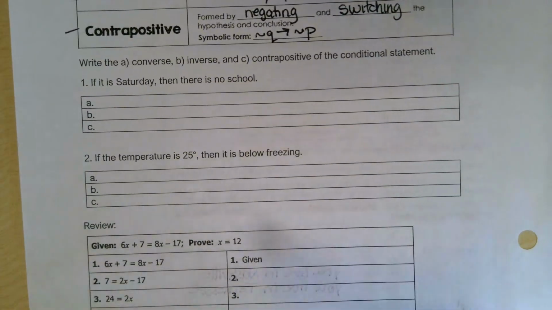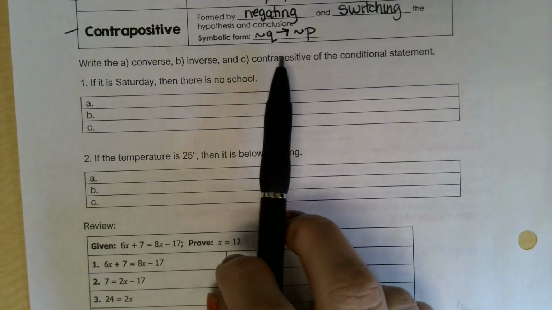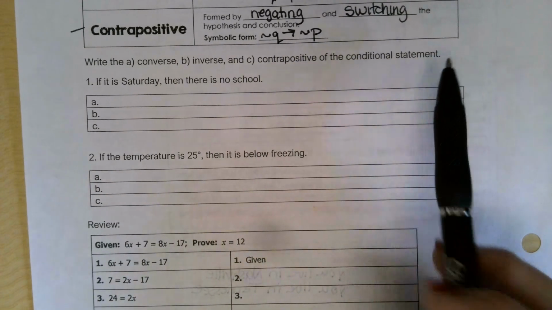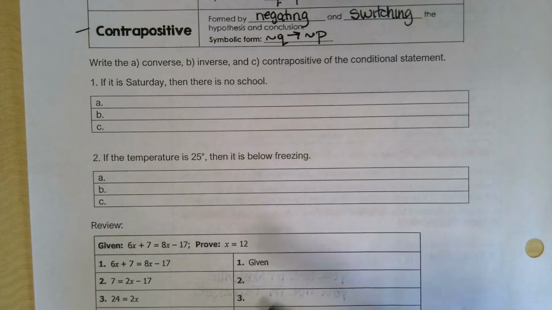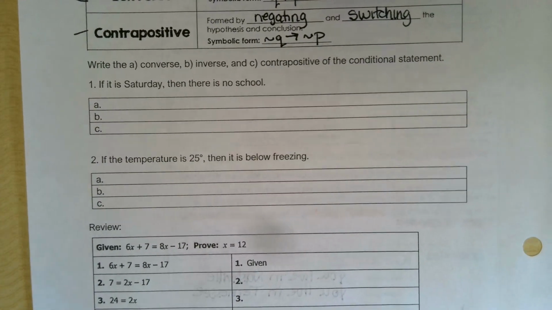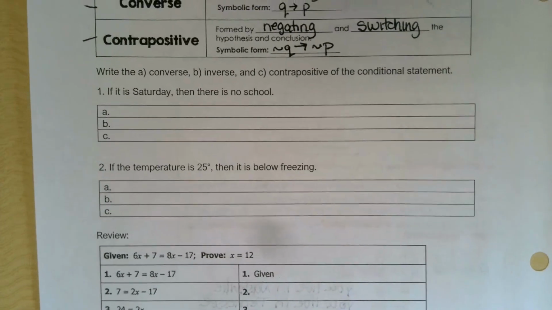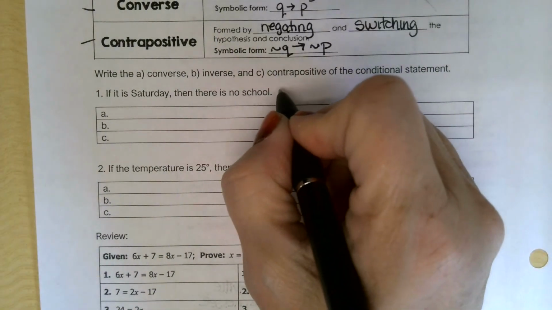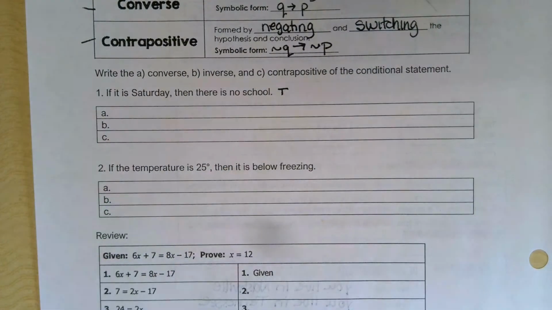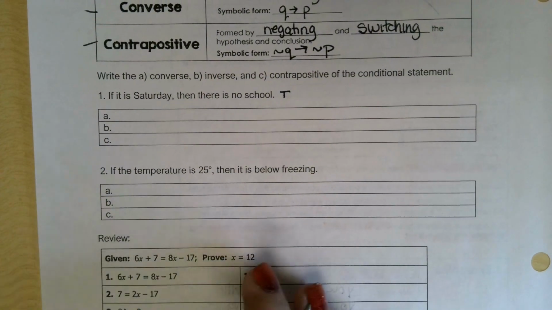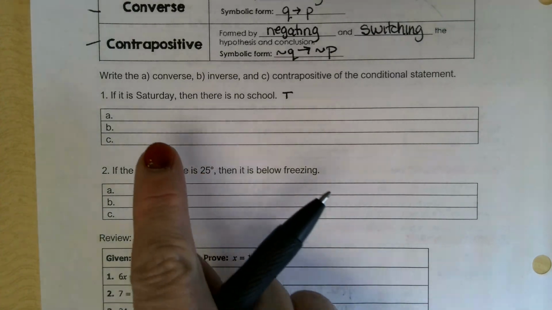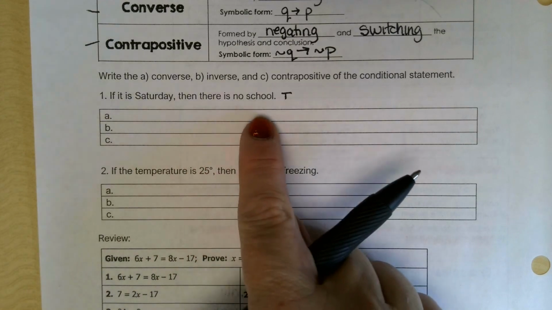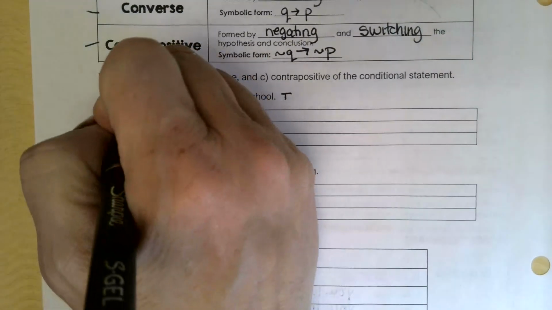Okay, so what we're going to do is we're going to write the converse, the inverse, and the contrapositive of the conditional statement. You can use abbreviations if they're there. We're going to do 2 examples. Okay, so if it is Saturday, then there is no school. I'm just going to put true, false also. So that is true. Okay, now we're going to write the converse. The converse switches the P and the Q. So we're going to say, if there is no school, then it is Saturday.